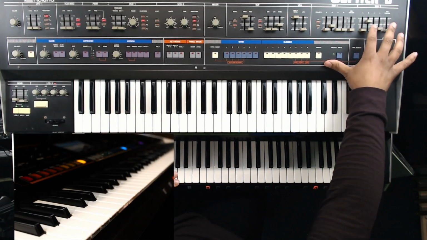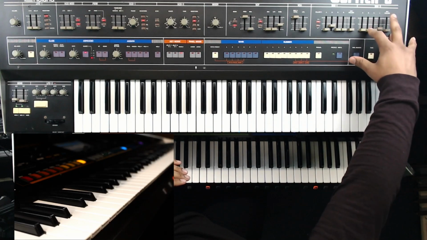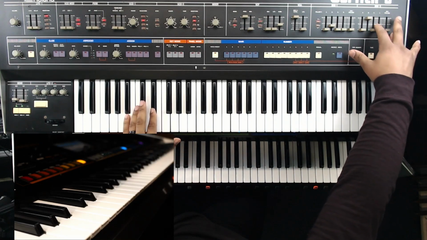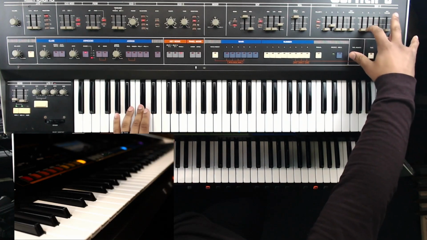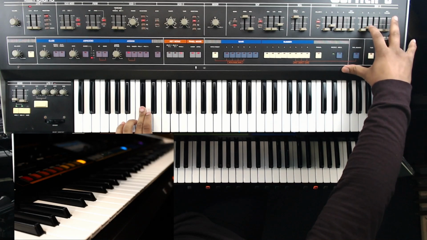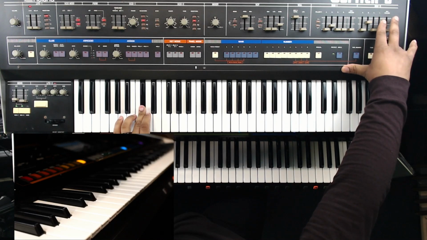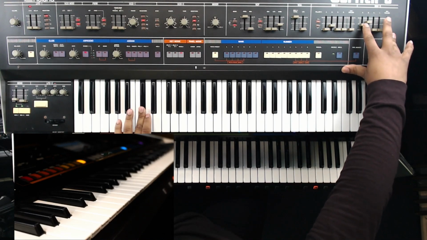And decay is the time between when it reaches the top of the attack to the sustain level. So this depends on the sustain level. If the sustain level is all the way down, and I have a quick decay, it's going to be no sound. So let me bring the sustain up a little bit. It decays over time, right? And then if I bring the attack up some, it's going to slowly creep in and then come out.